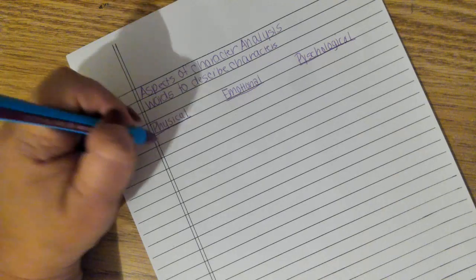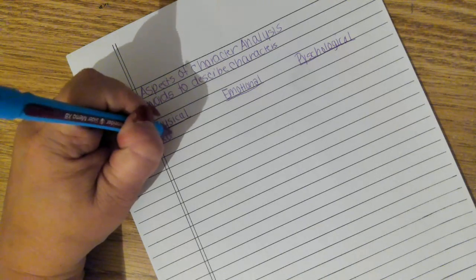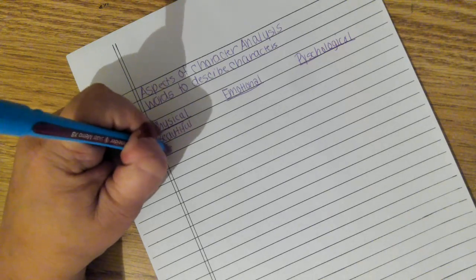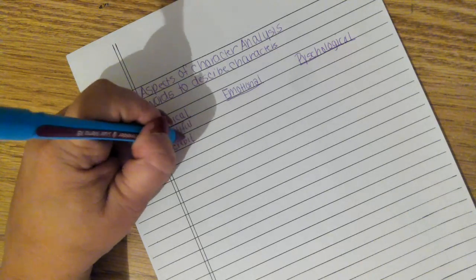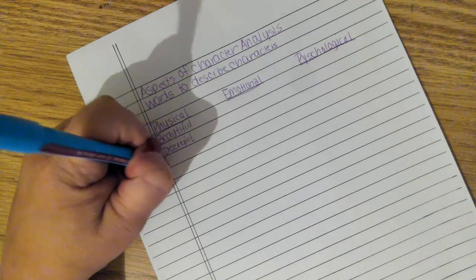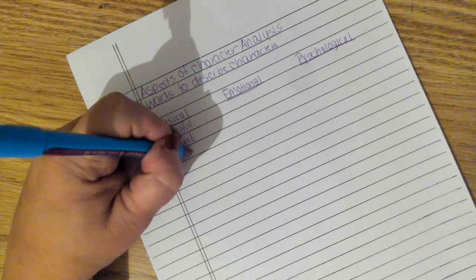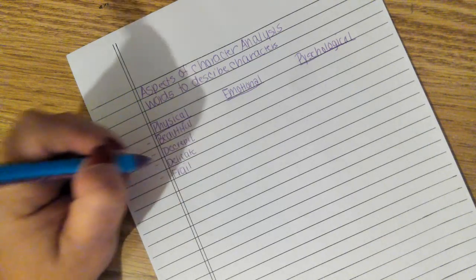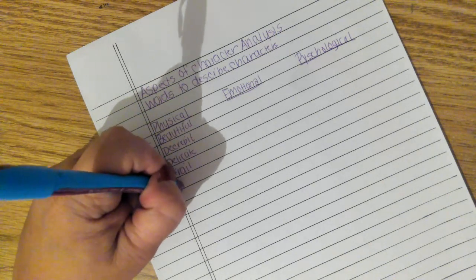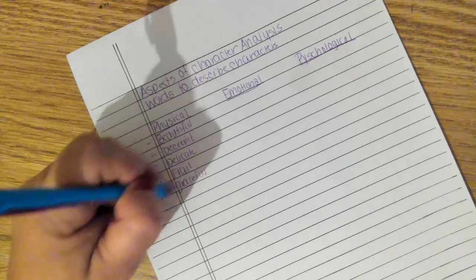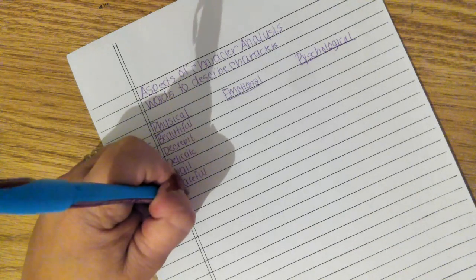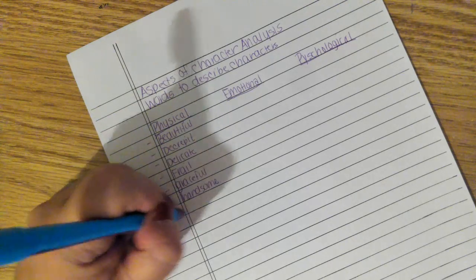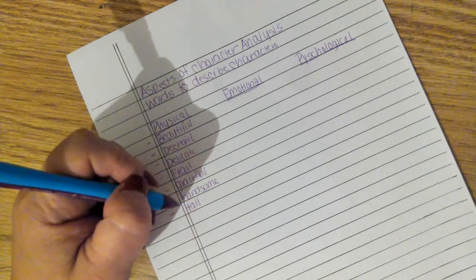Physical words include beautiful, decrepit, delicate, frail, graceful, handsome, tall.